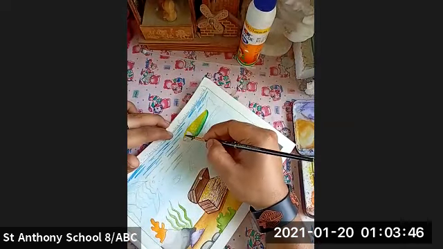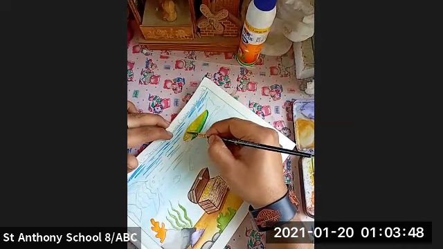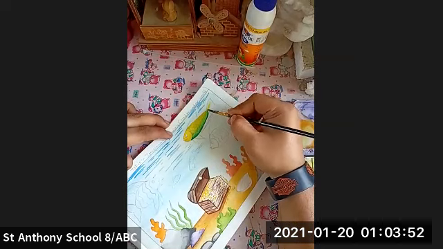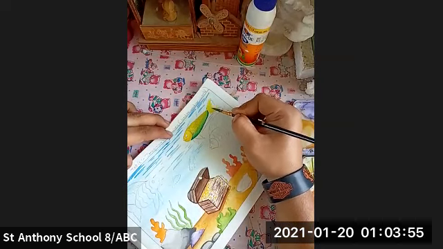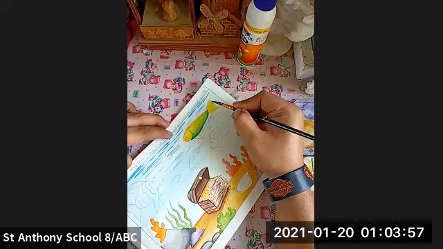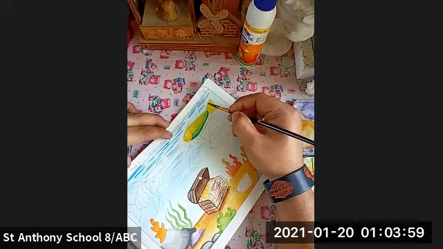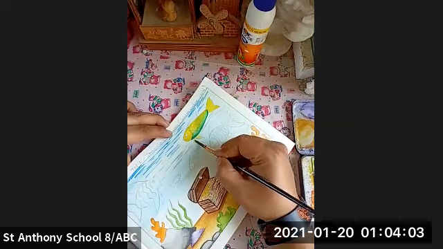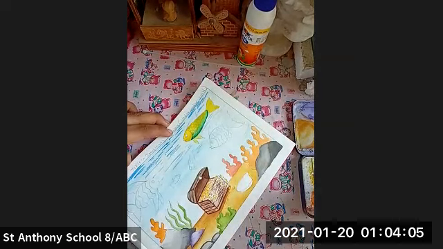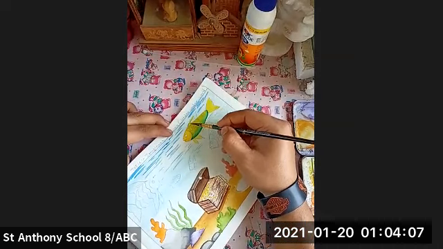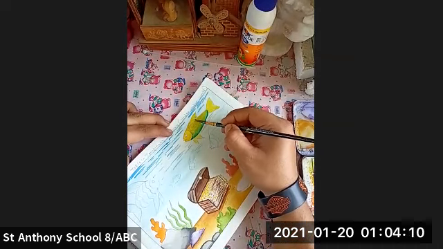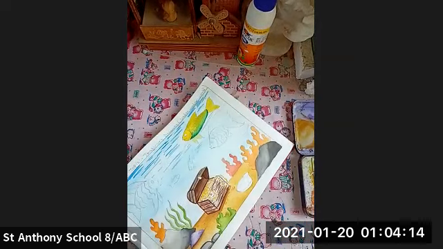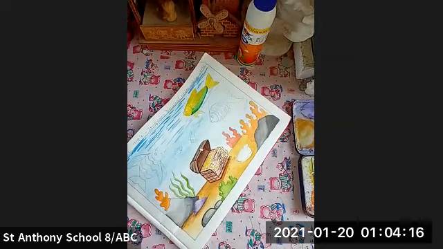coloring the face of the fish with yellow. This is an imaginary drawing, so this is the way how I'm doing it. I'm going to add much more detailings in this. I'm going to add some more designs in this. Okay, so this is how I'm doing it. First I'm coloring it with a basic tone, then I'm going to add the detailings in this. Okay, so this is how I have colored the one fish over here.